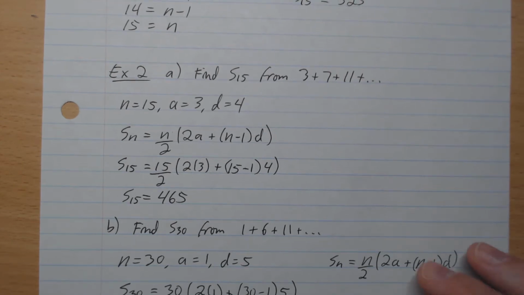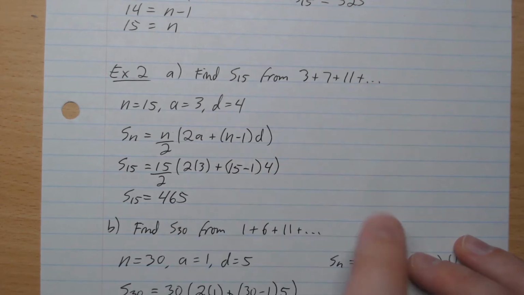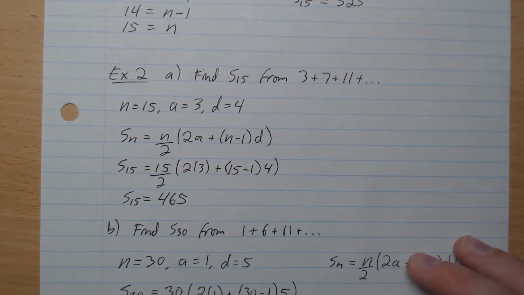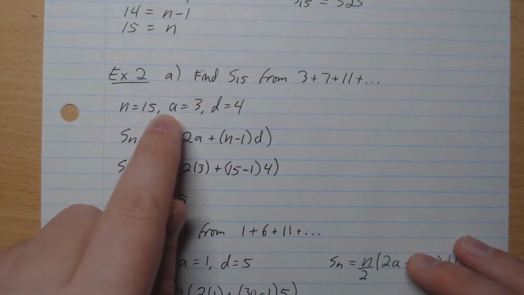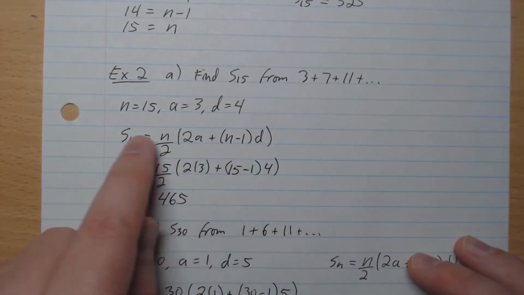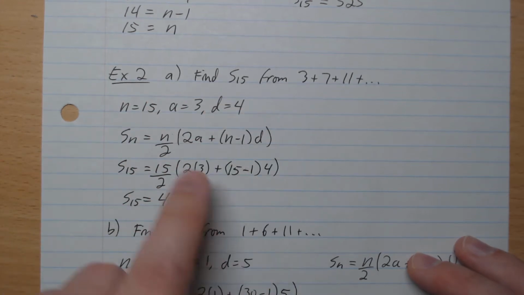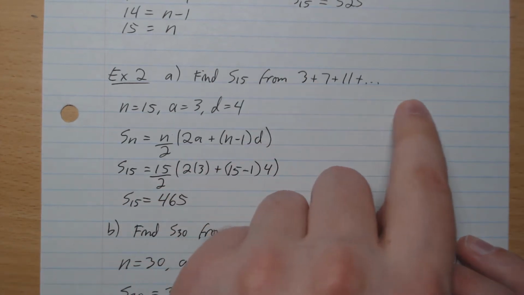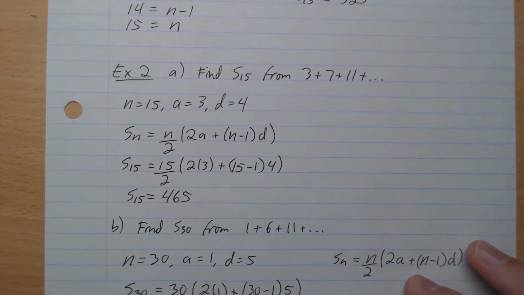Okay, example number 2. Find S15 from this series, 3, 7, 11, etc., all the way to the 15th term. So we know that n is 15 because that's given to us here. a is 3 and d is 4. So we have our other formula that we're going to use. We know n, we know a, we know d. We plug that in and we get 465. So this sum all the way to the 15th term is 465, like that.